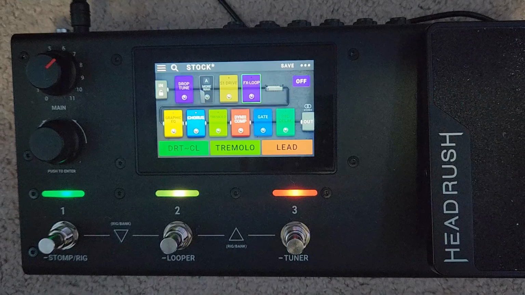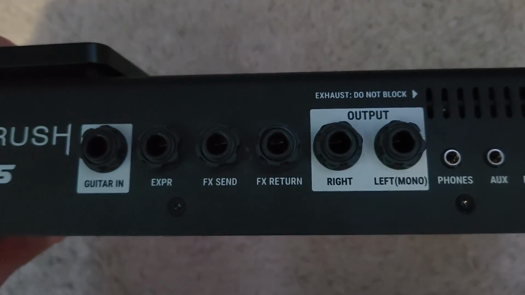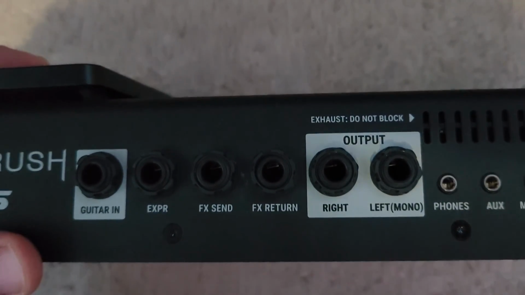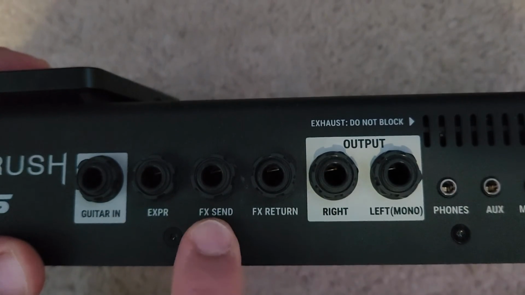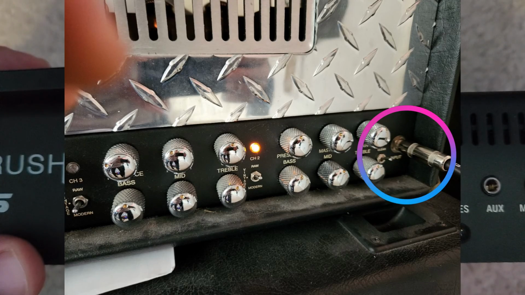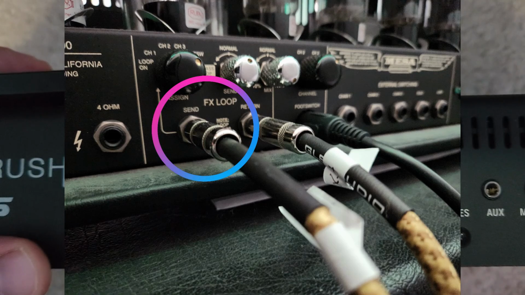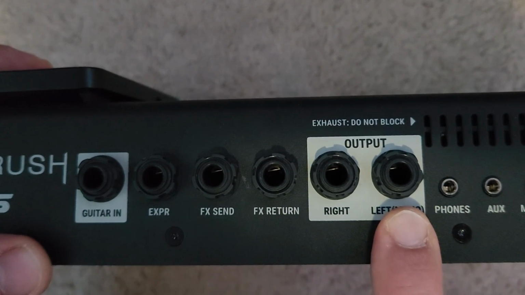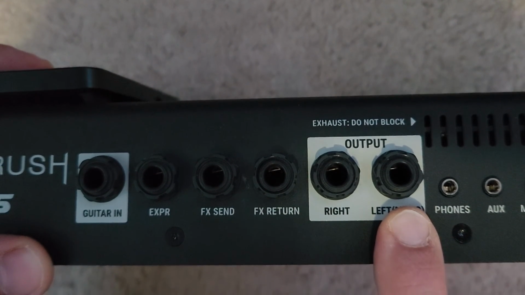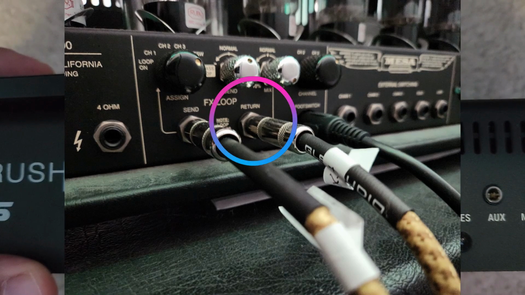Now the 4-cable method with an amp. Let's say you are connecting this to an amp, here's what you do. Just follow along with my fingers, because I'm not fancy with my graphics, I don't know that stuff. Guitar goes in the guitar in, pretty self-explanatory. Effects send goes to the input of your guitar amp. Then the effects send of your amplifier goes into the effects return. And then finally, the output of your multi-effects pedal, such as the Headrush MX5, would go into the effects return of the amp.